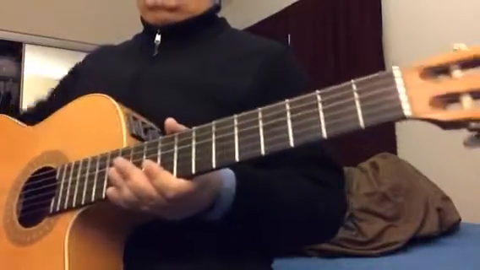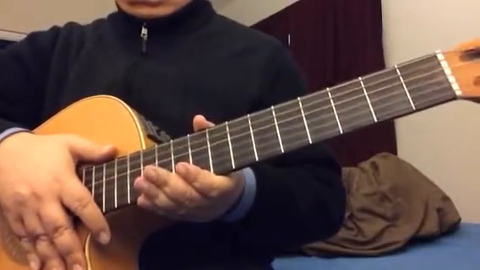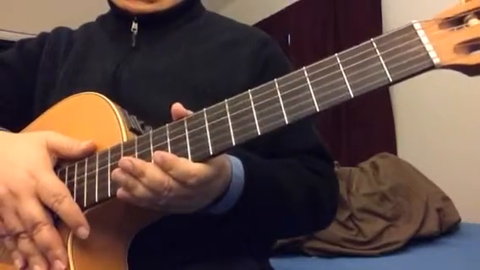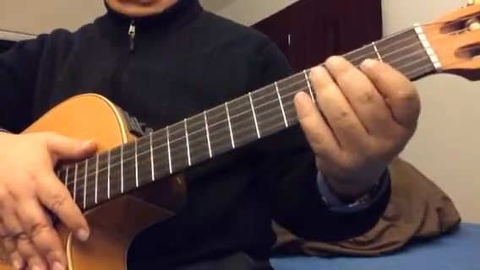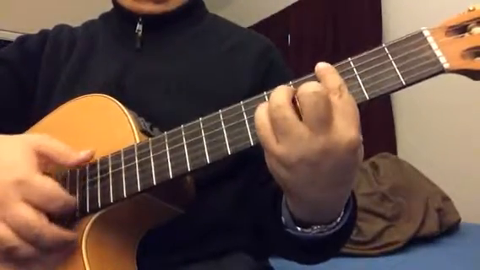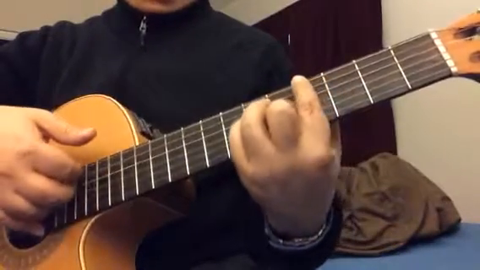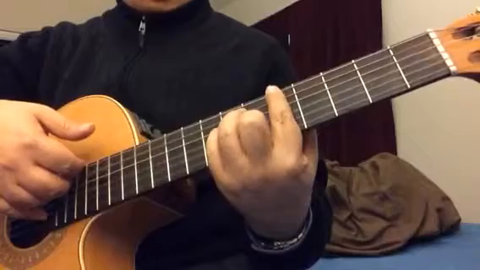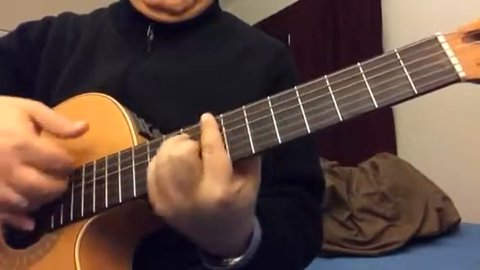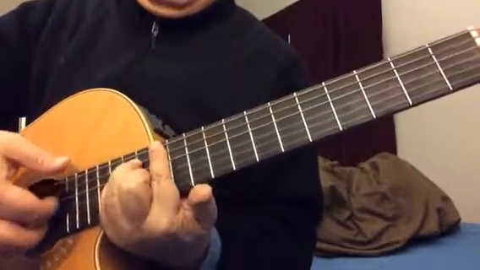But anyway, you've got 12 notes, and to show you why you don't need a book to tell you where barre chords are: if you learn a barre chord here, let's say you learn the G barre chord, all you have to do is move it here. It becomes G sharp. Move it again and it becomes A sharp, B, C, C sharp, D, D sharp, and then finally E.